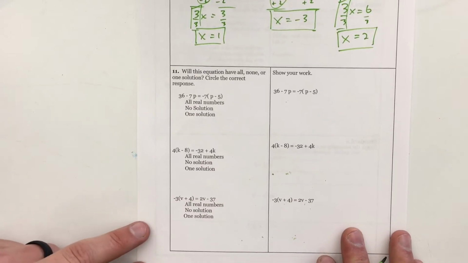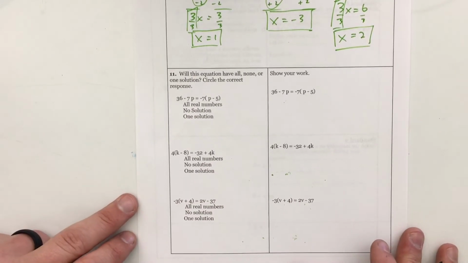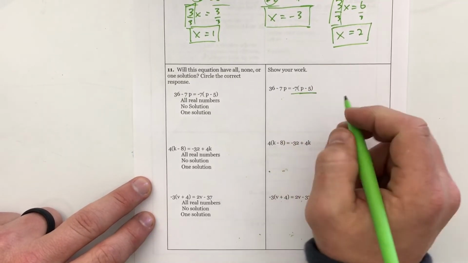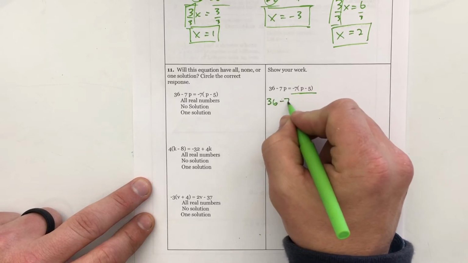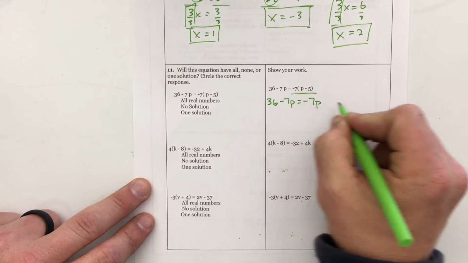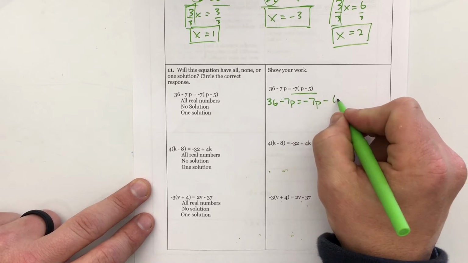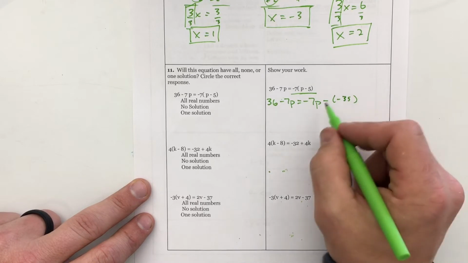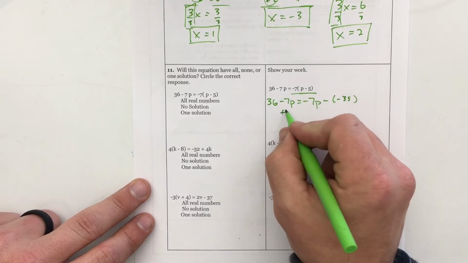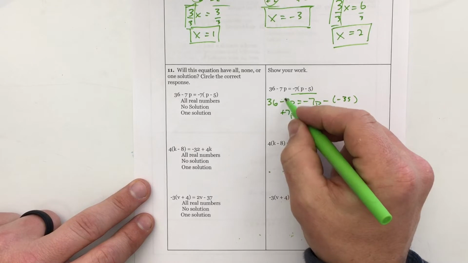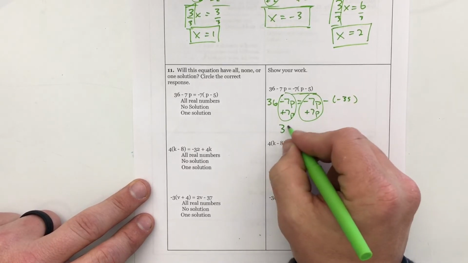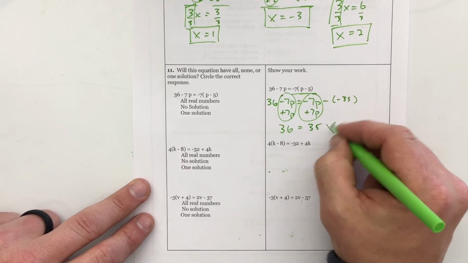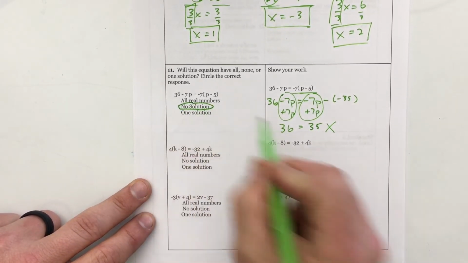Standard 11. Will this equation have all, none, or one solution? Circle the correct response. So here's my equation. First thing I have to do is distributive property. 36 minus 7p equals negative 7p minus negative 35, which I could just write as plus 35, but we're just going to add 7p to both sides. That goes to 0, that goes to 0, and I get 36 equals, because I'm subtracting a negative, it just equals 35. That will never happen, so it's no solution.